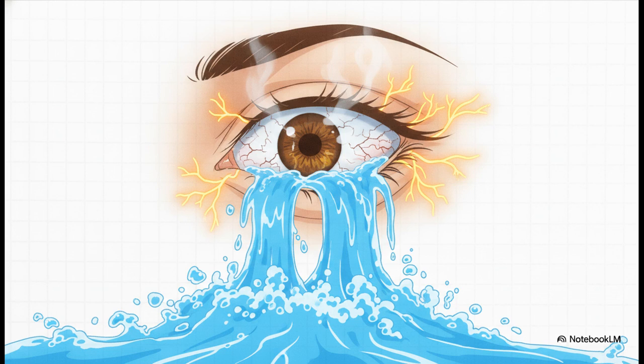We call this the dry eye paradox, and it's a massive cause and effect chain that you absolutely need to understand. Imagine a patient whose outer lipid layer is weak. Because there's no protective oil shield, that middle aqueous layer evaporates. Boom, the cornea gets painfully dry. Now, the fifth cranial nerve senses this severe dryness and panics.